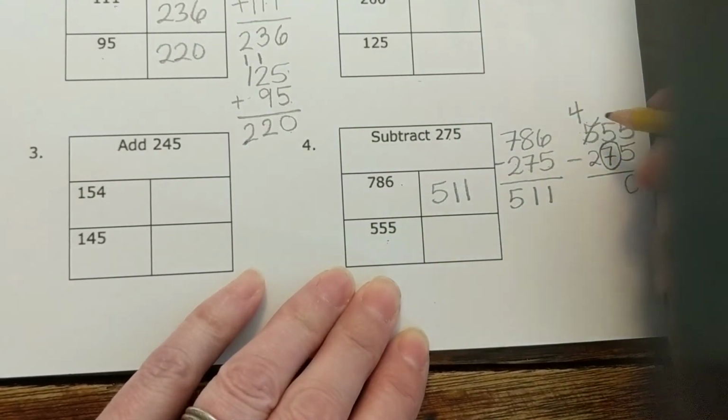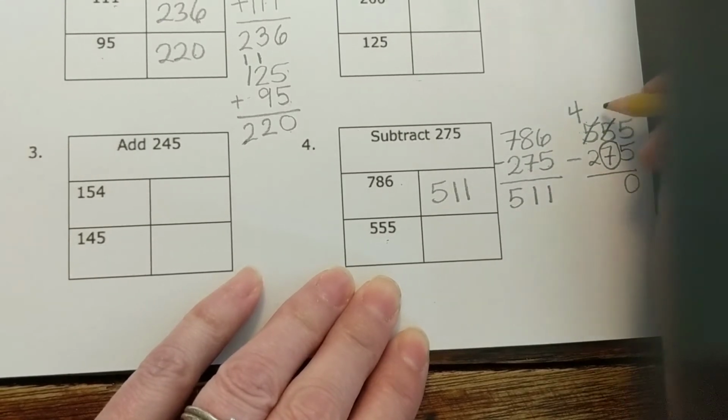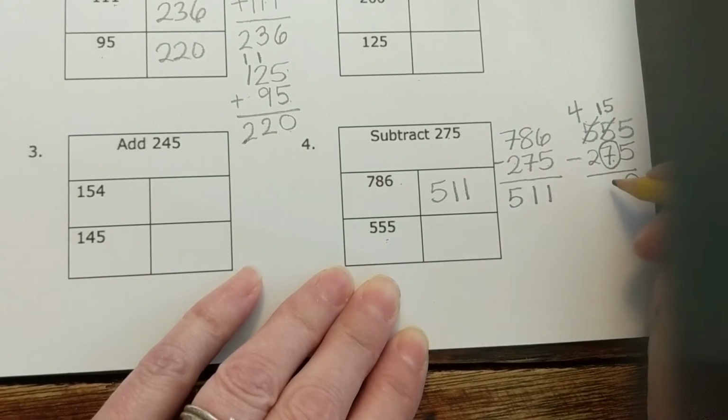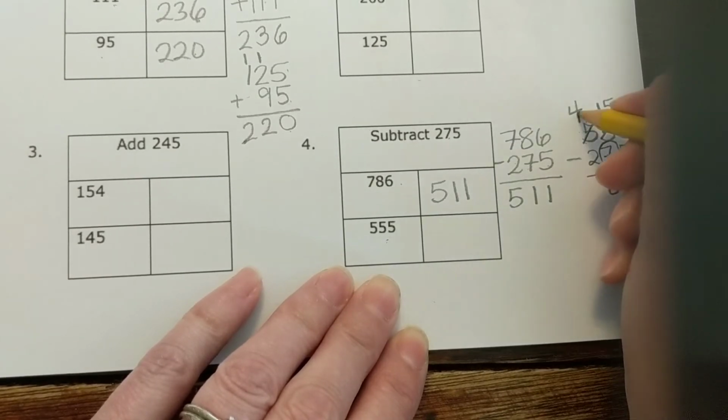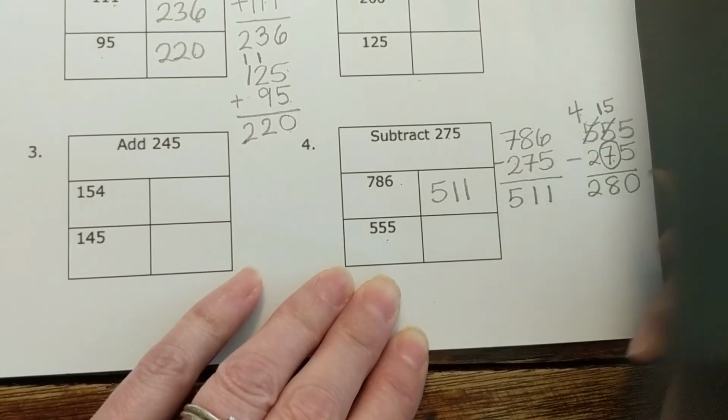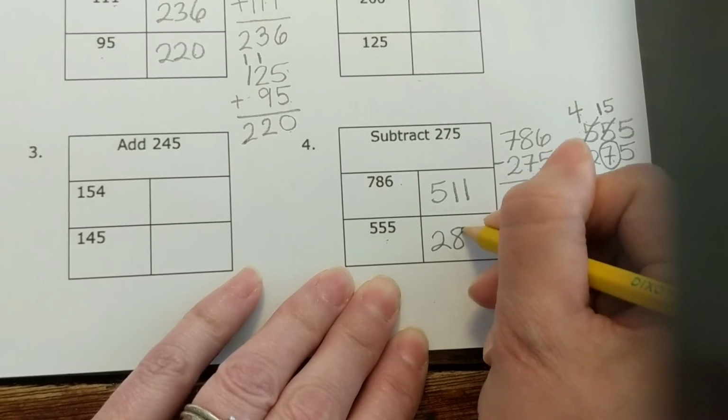They say, oh, sure, so give me a cup of flour, and I'm going to add that cup to 10 cups to the 5 I already had, basically, is what I'm doing. I'm bringing over a 10. 15 take away 7. It's a near double. 7 plus 7 is 14. 1 more is 15, so that's 8. 4 take away 2 is 2, so 280.